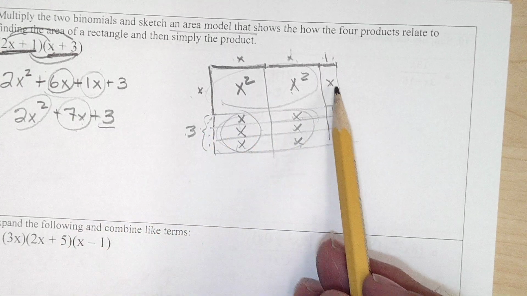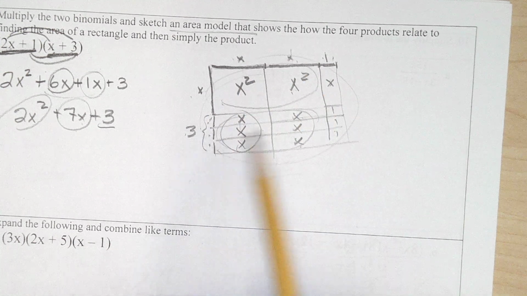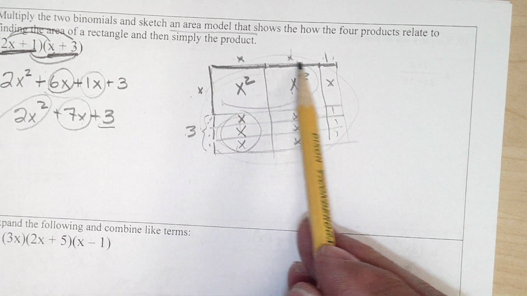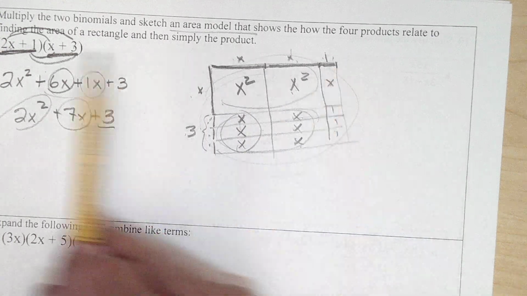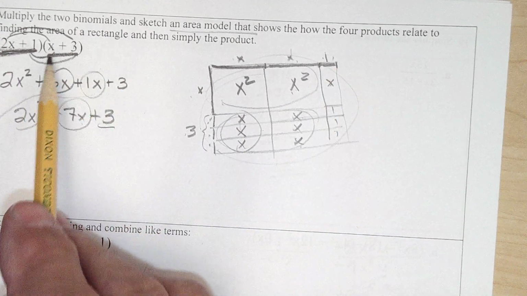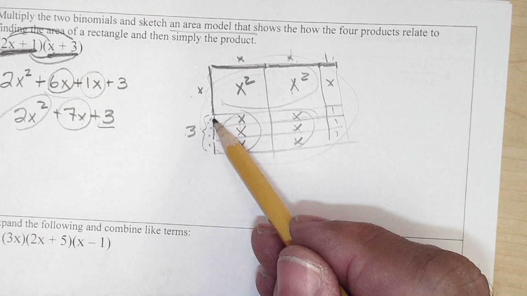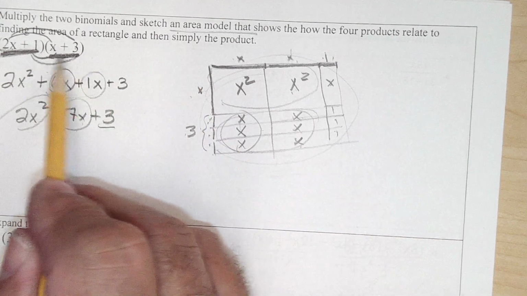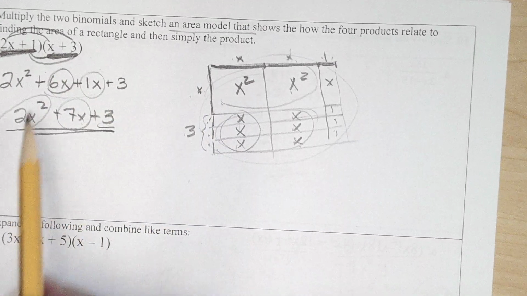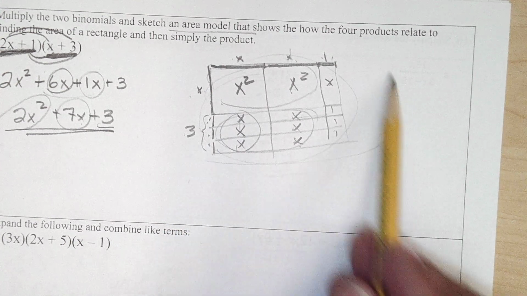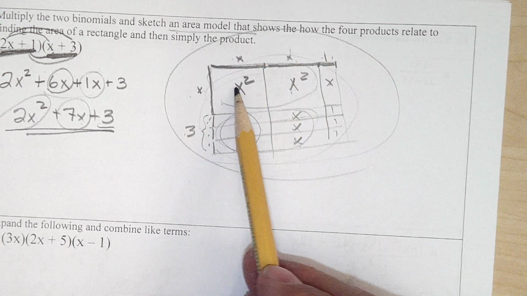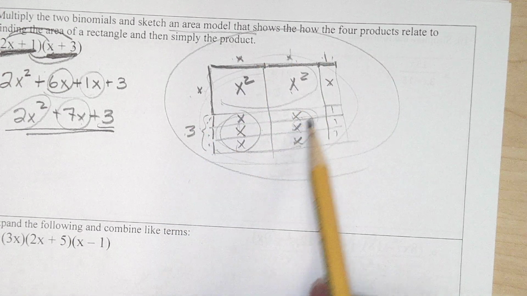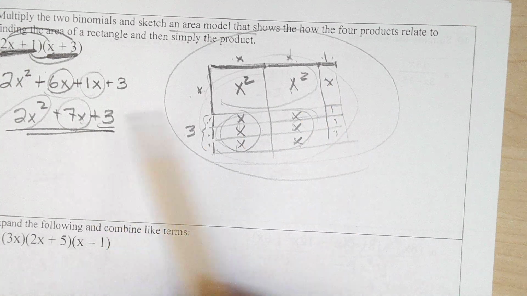So you can see by splitting this rectangle up that it's multiplied 2x plus 1 times x plus 3 ones. We can get this answer by doing this, but we can also get the answer by looking at this. 2x squared plus 7x's plus 3.